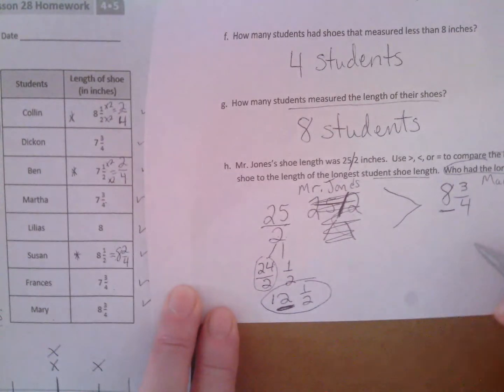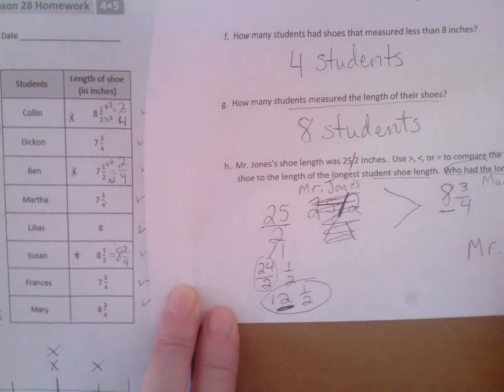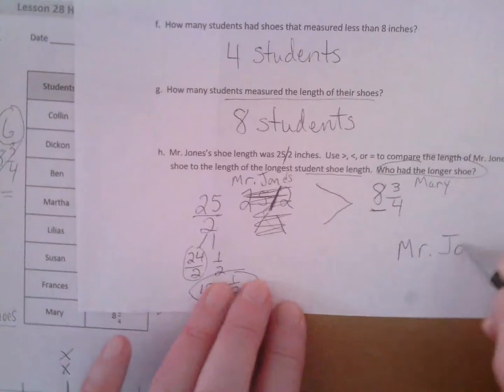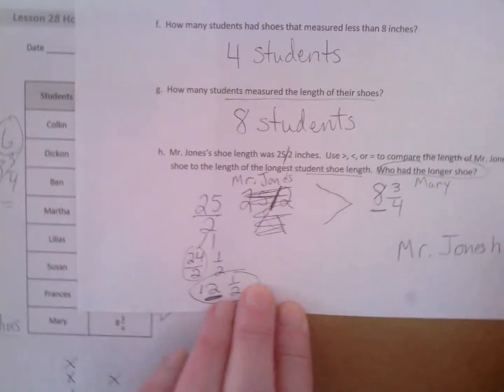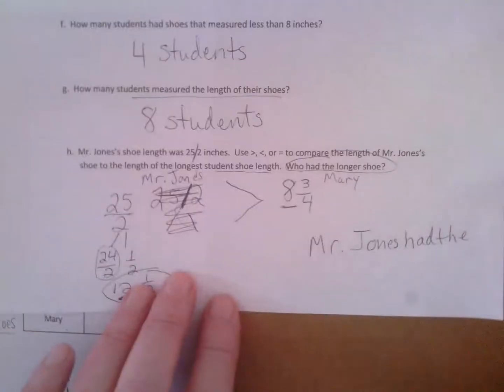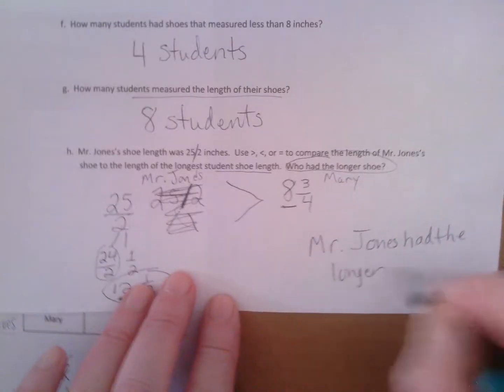So who had the longer shoe? Mr. Jones had the longer shoe.